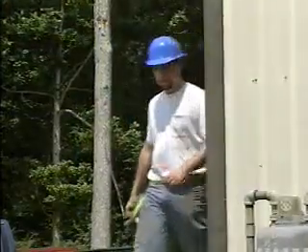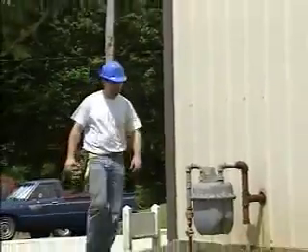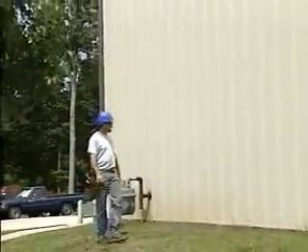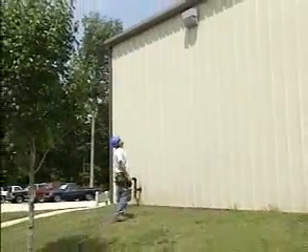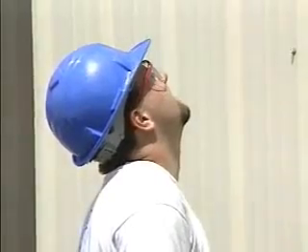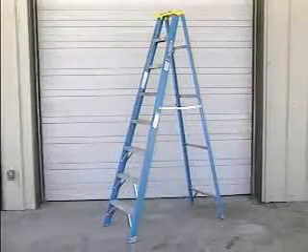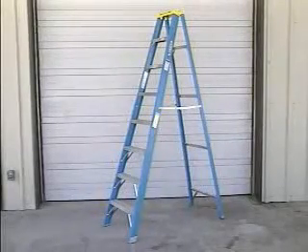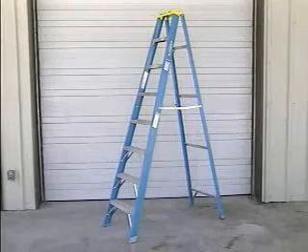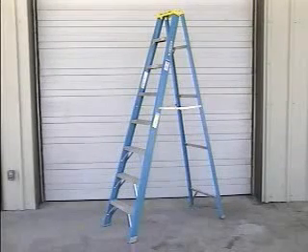A number of basic factors should be considered when a ladder is selected. One of the first things to consider is how long the ladder must be to reach the area where work is to be done. All types of portable ladders have length limits. For example, step ladders can't be any longer than 20 feet.